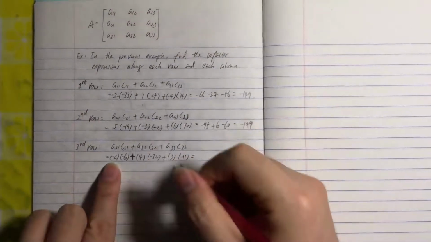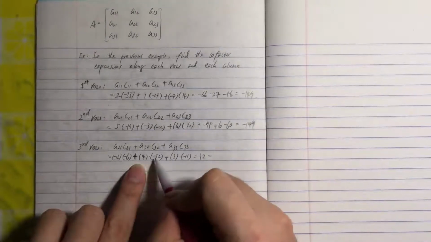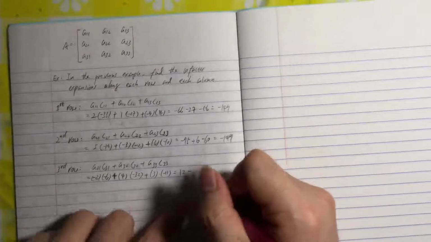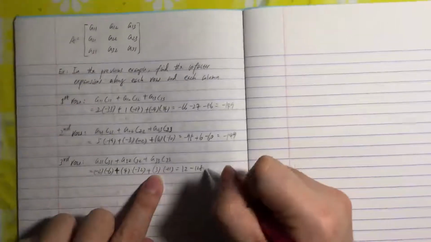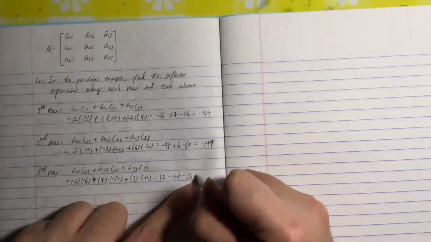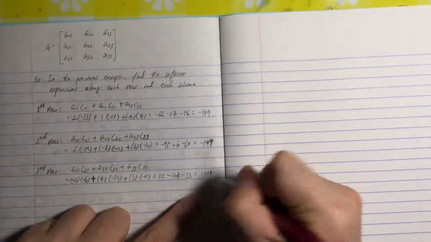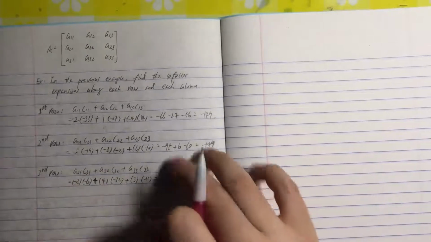Then calculate. Negative 2 times negative 6 is positive 12. 4 times negative 32 is negative 128. 3 times negative 11 is negative 33. Then, adding up, I get negative 149. That's the cofactor expansion around the third row.